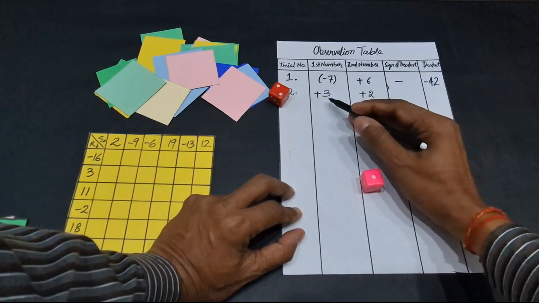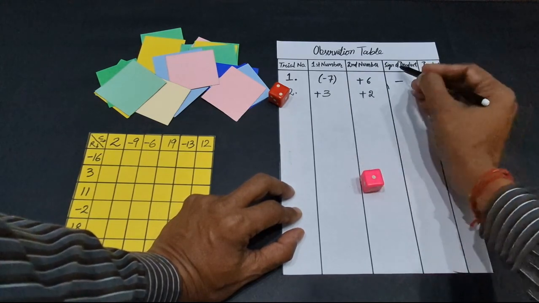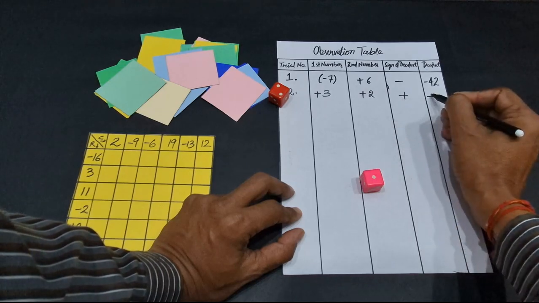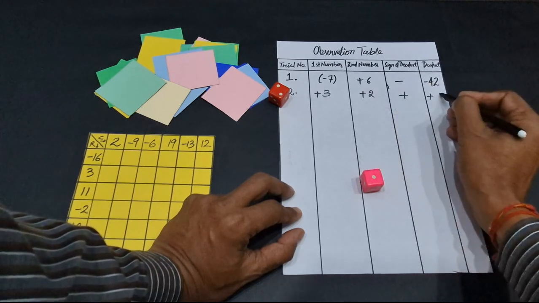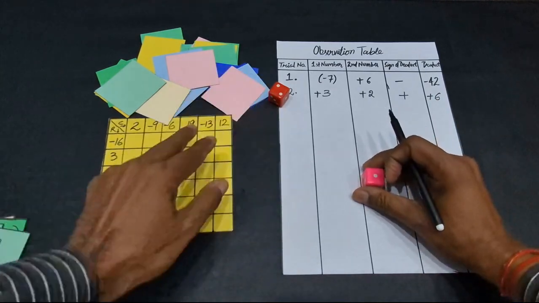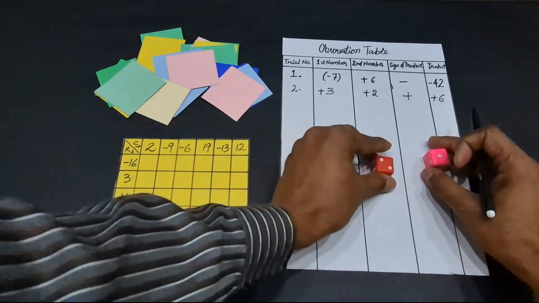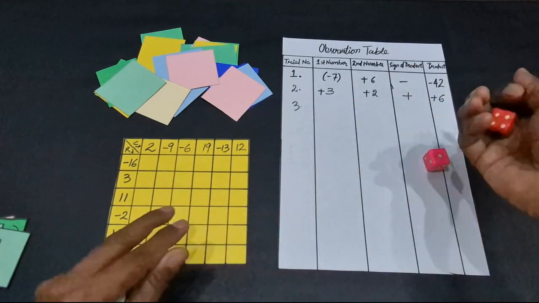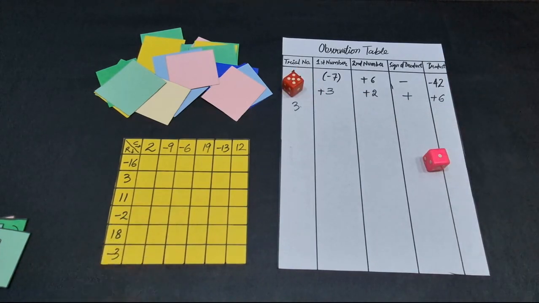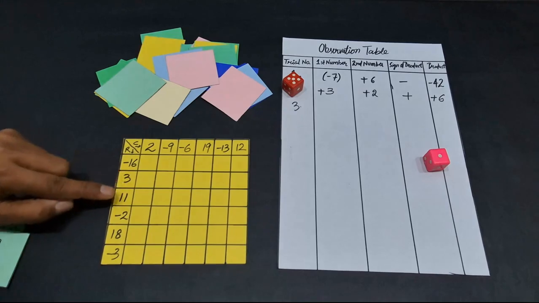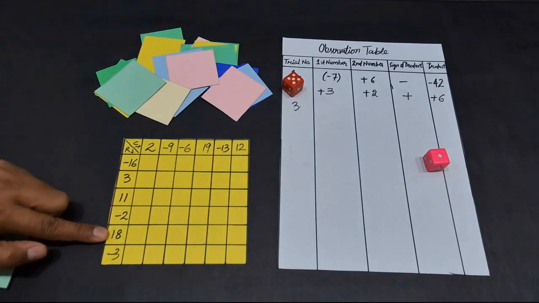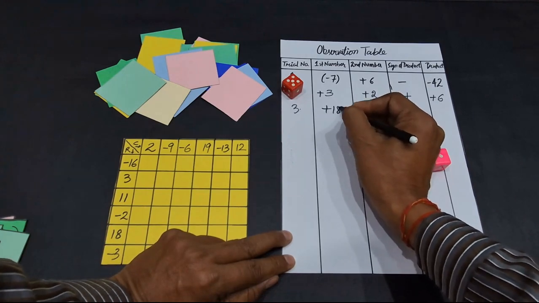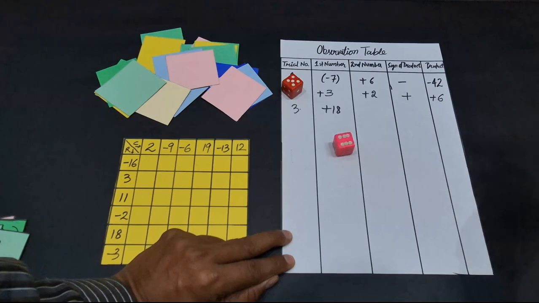Since both the signs are positive, the sign of the product will be positive, and your result will be positive. 3 times 2, which is 6. Now likewise, you can do so many trials using the dice. Suppose in the third trial, you throw the red dice and it comes out to be 5. 5 means 1, 2, 3, 4, 5. 5 is +18. The first number comes out to be +18, and the second number, let's roll this.